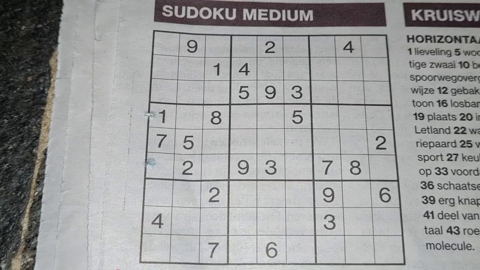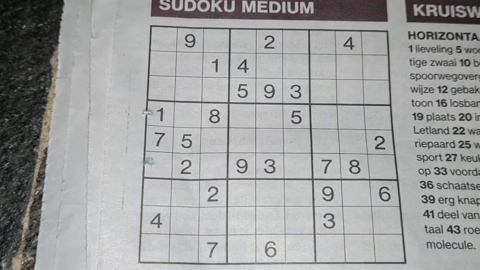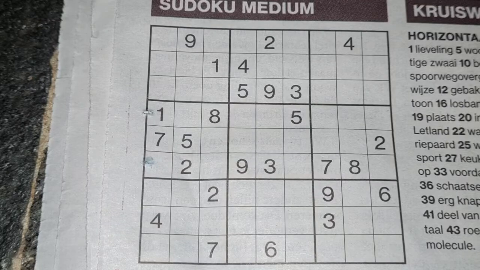But let me solve these puzzles. And yeah, we are still talking about the war, because indirectly it also hurts us, because all the prices of gas or gasoline are twice as much.